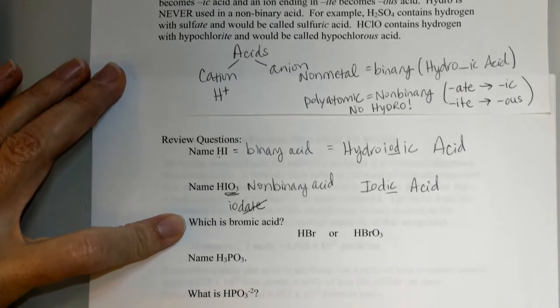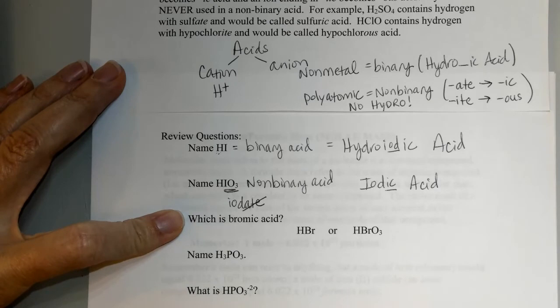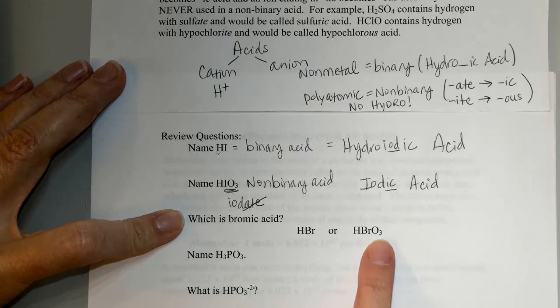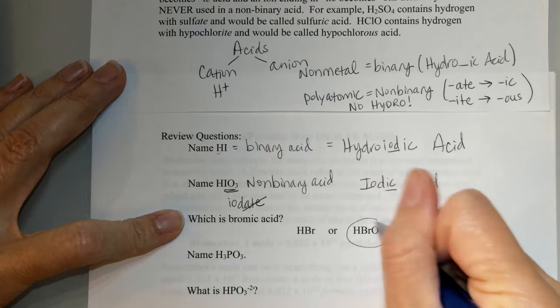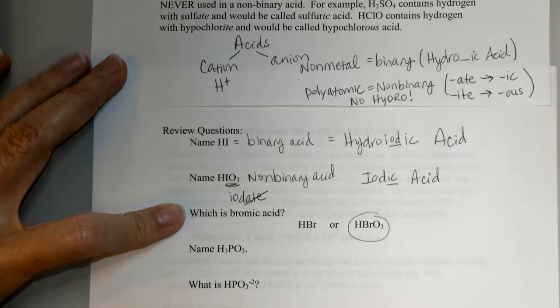So the next one I gave you, just to again emphasize hydro, is which of these 2 acids would be bromic acid, HBr or HBrO3? And what's important is because there's no hydro in the name, I know it's not binary. And so it has to be the HBrO3. All right. Couple more here.